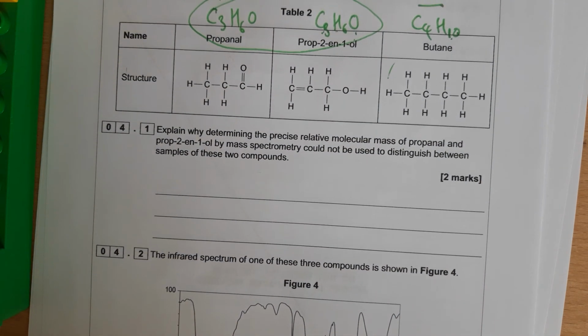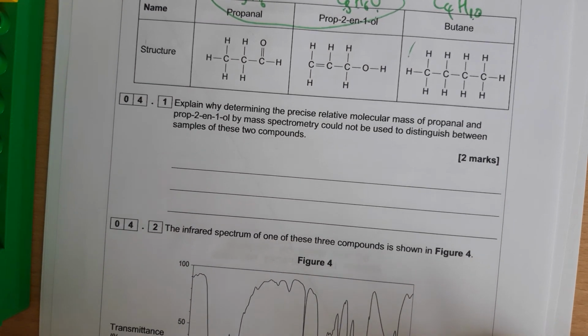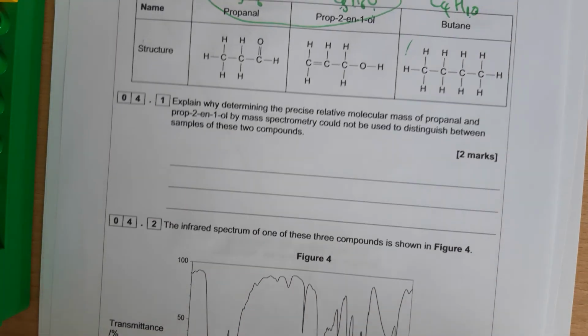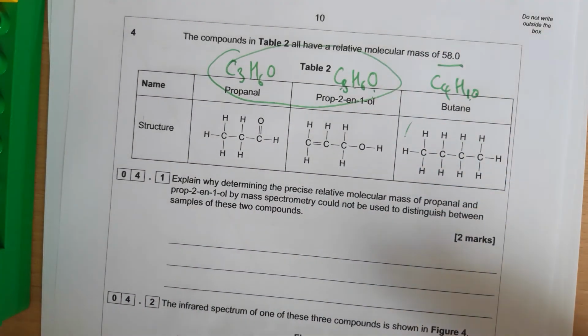We did a little bit about precise relative molecular mass or mass spectrometry at the time. It's really easy, isn't it? All right. I hope you realise that's a very easy question.